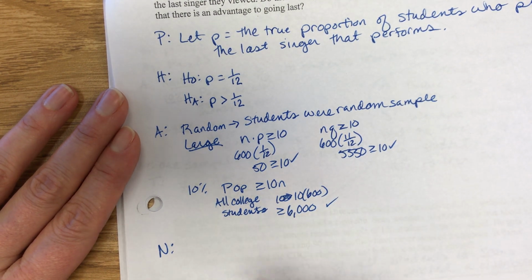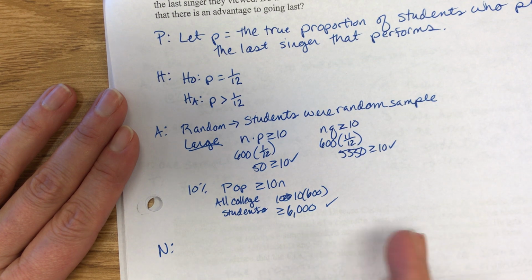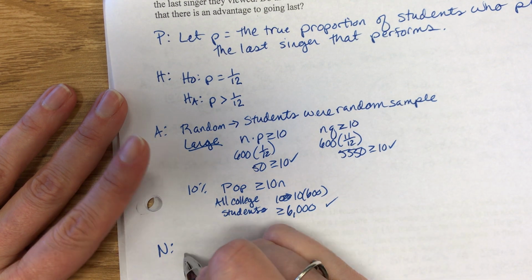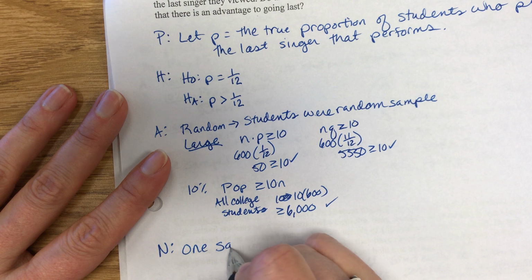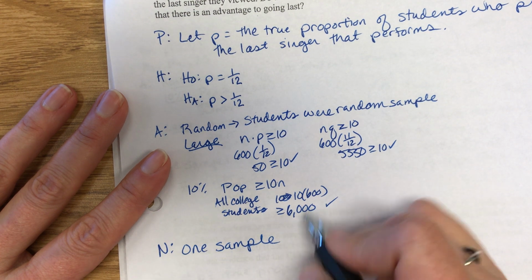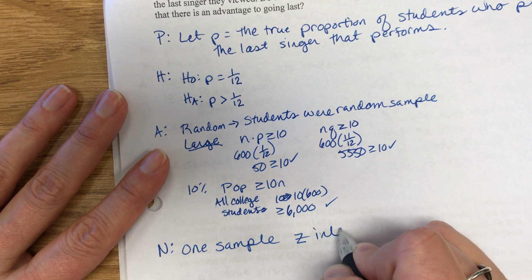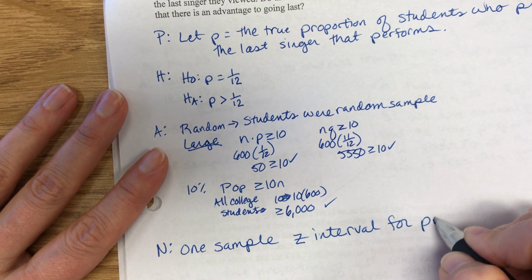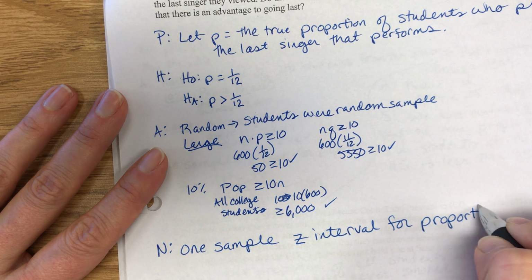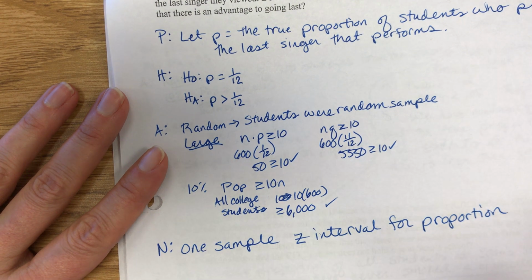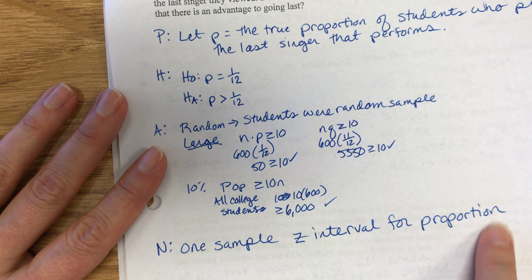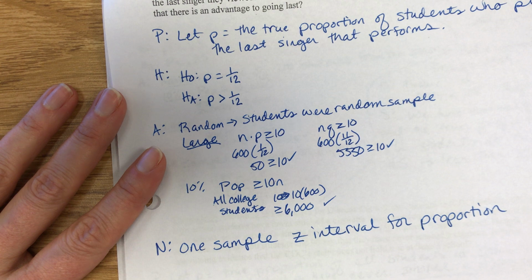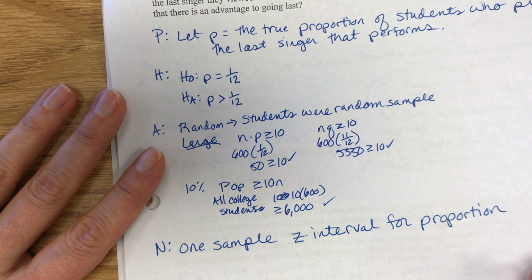The name for all proportion problems, just like with confidence intervals, right now we only have one sample. These are going to be Z intervals for proportion. Okay, so we have a one sample Z interval for proportions. That's going to be the name. Just like with confidence intervals, our critical values always came with Z star, same idea.